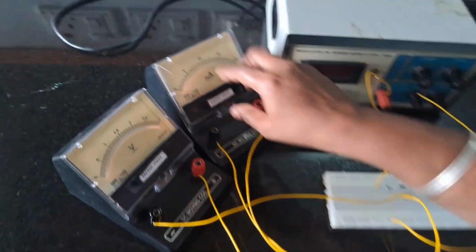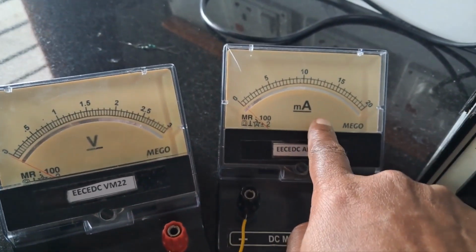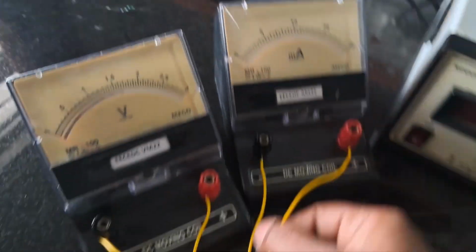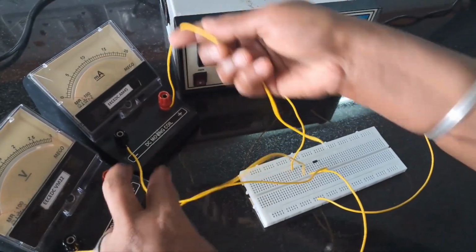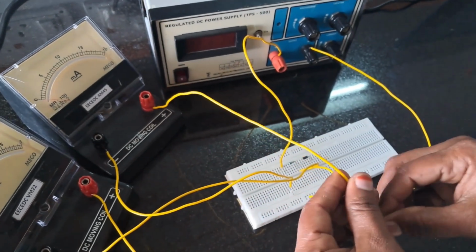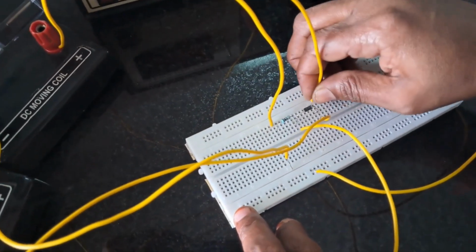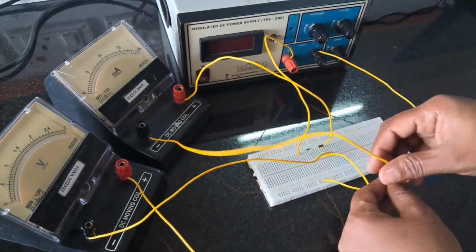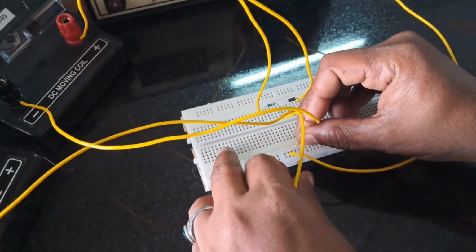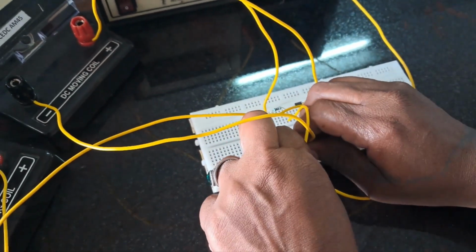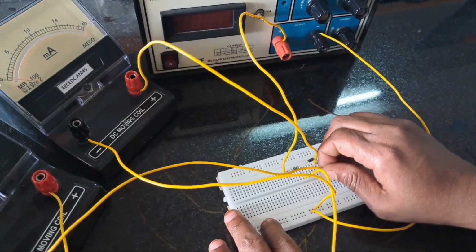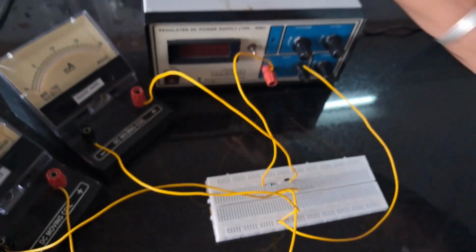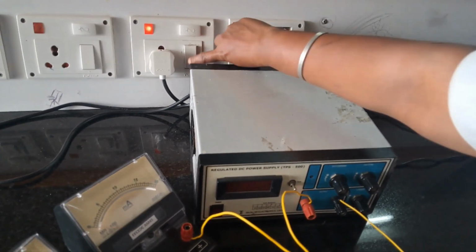Next, this is an ammeter. It is a milliammeter, with the range 0 to 20 milliampere. The positive terminal of the ammeter is going to be connected to the cathode. This is the cathode terminal. And the negative is going to be connected to the ground. Next, we can switch on the supply.